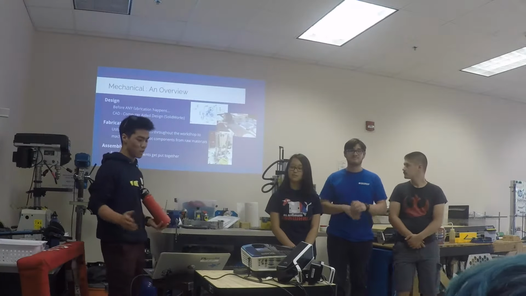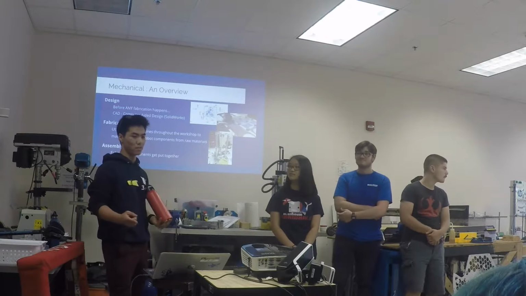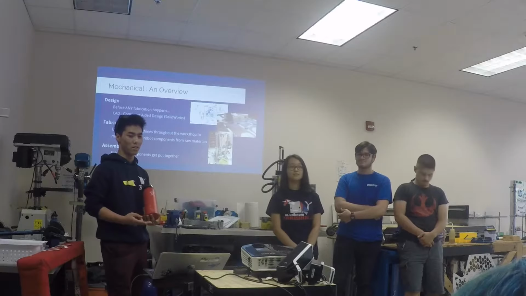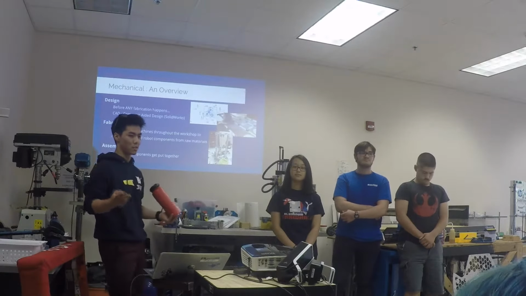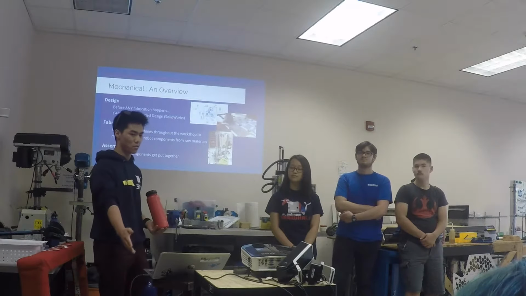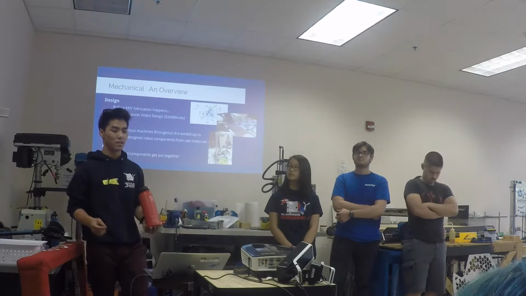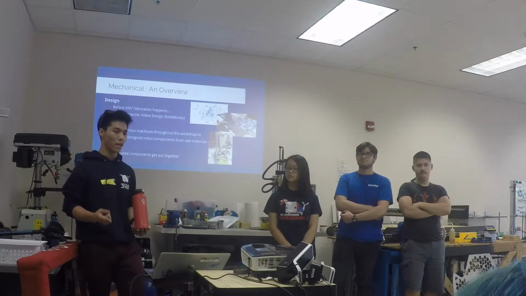So anyway, what is mechanical? Well, we've already gone over this, but just to reiterate, we are the department that handles design, fabrication, and assembly of a competition season robot. And basically, we follow these three phases for basically any project that we pursue. First off is design. This happens before any fabrication happens, and we do this by CADing.